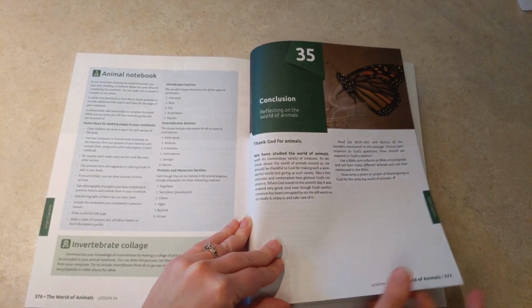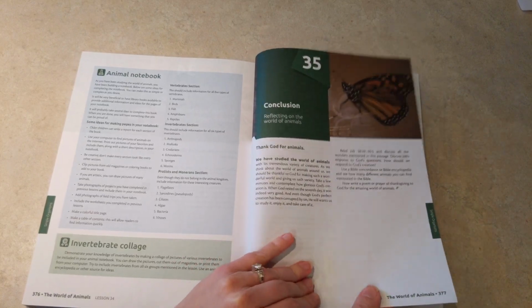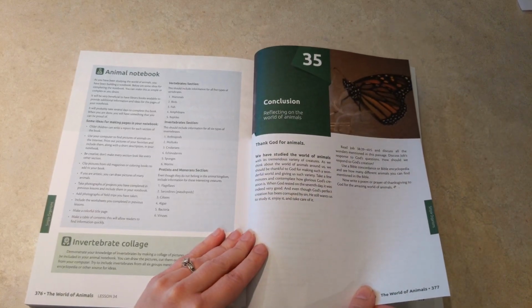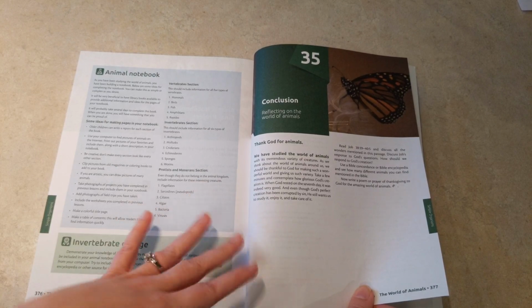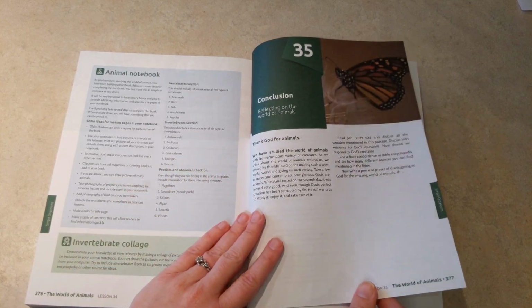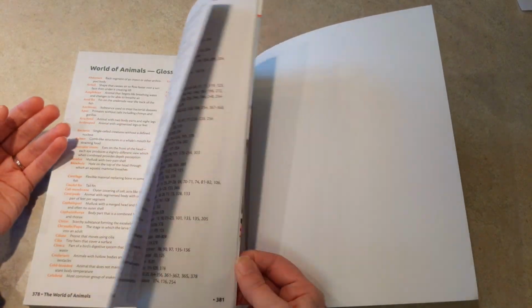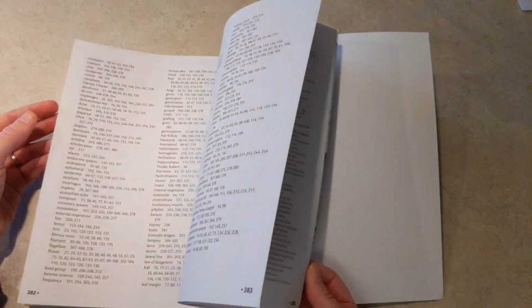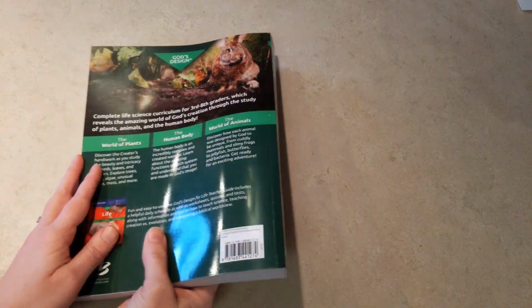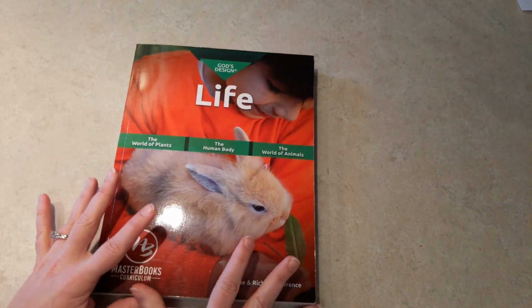And then, of course, they do have a concluding lesson that allows your child to look back to the Creator and thank God for the animals. One last glossary here, and then we are done. That's the end of the book. So that is the flip through of this book.